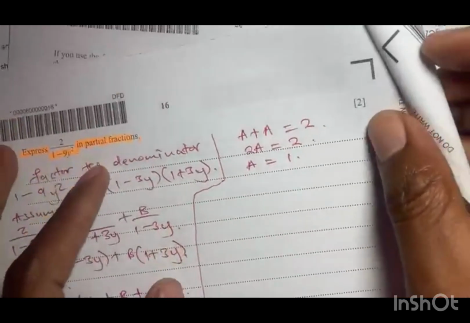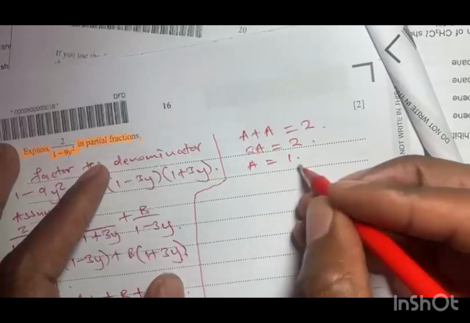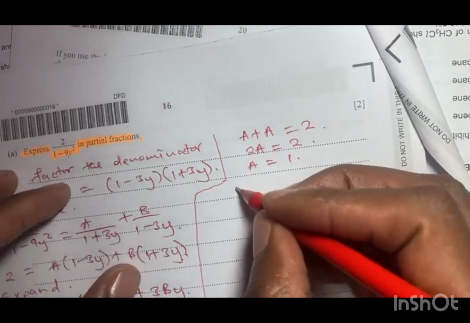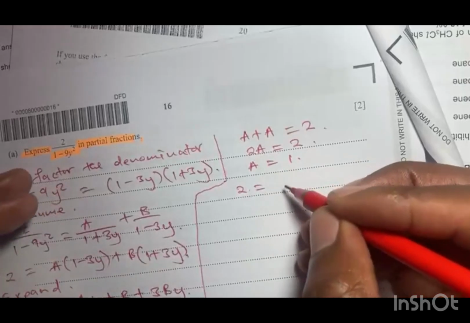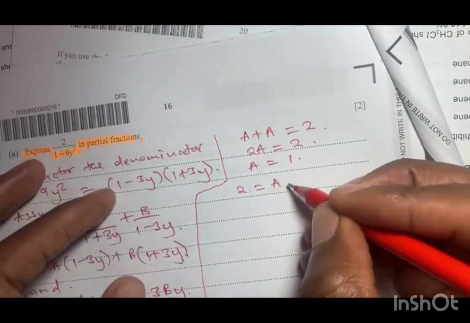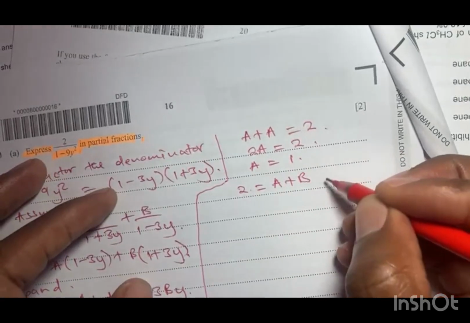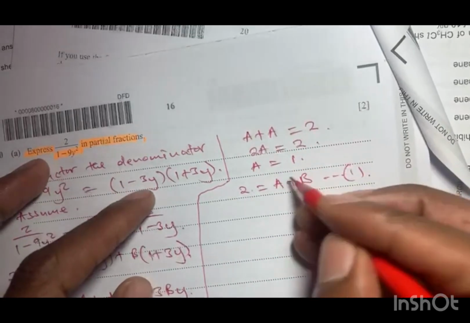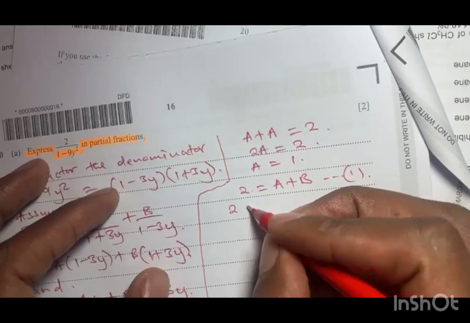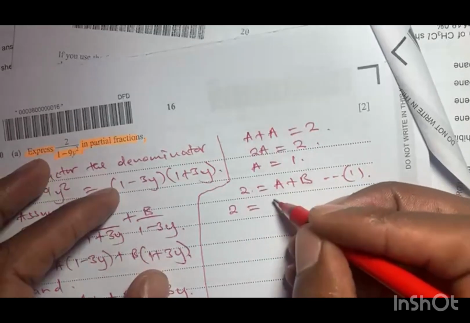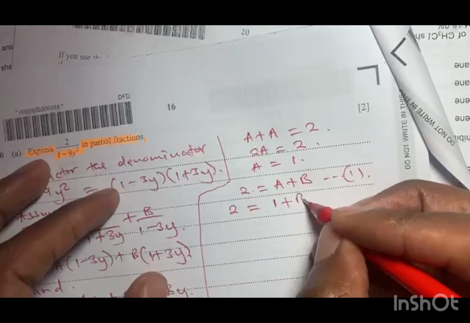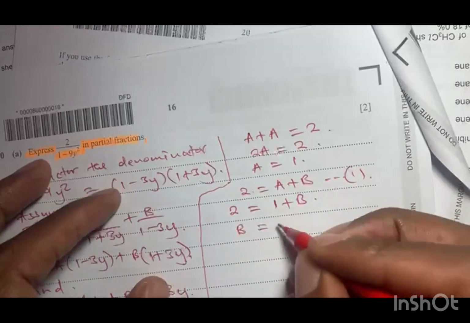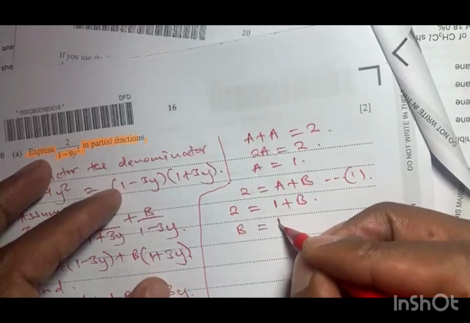Then for B, I can say 1 is equivalent to A plus B, which is equation number 1. So my A now is equivalent to 1/2, so 1 is equivalent to 1/2 plus B. I can take 1/2 this side. B is also equivalent to 1/2.